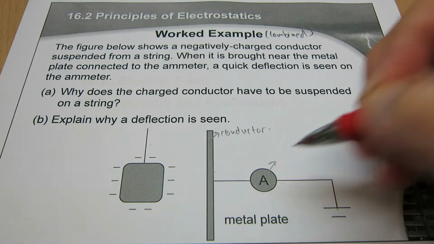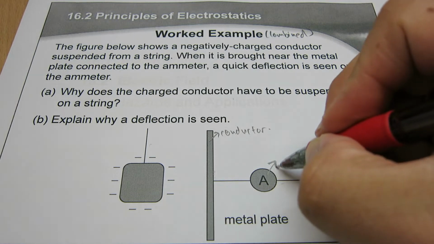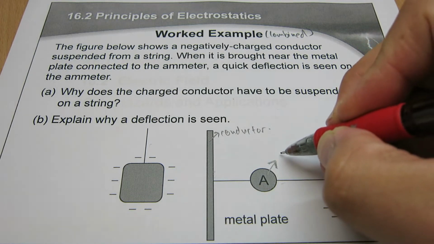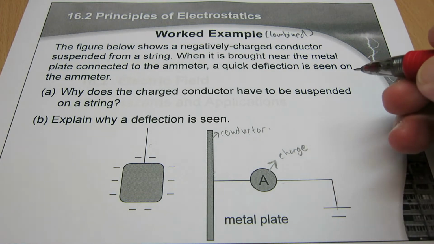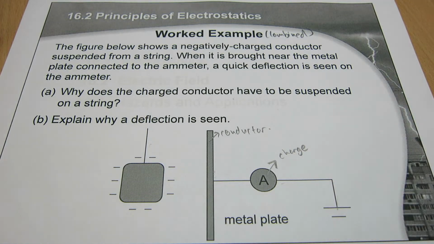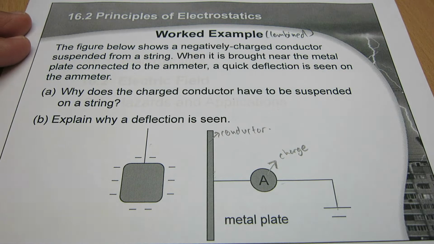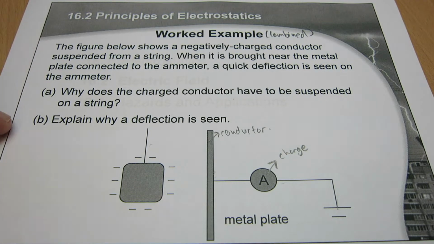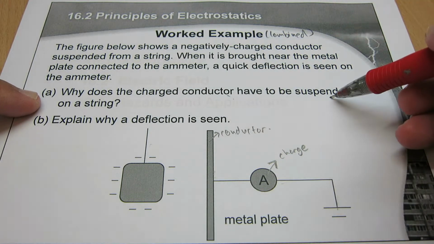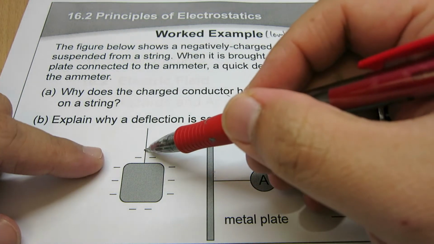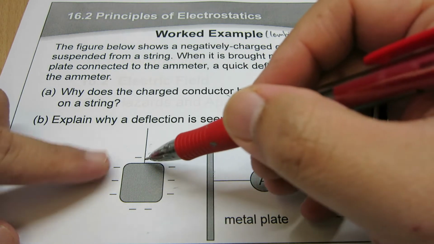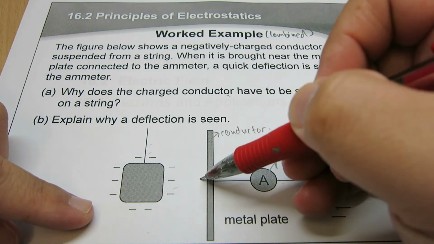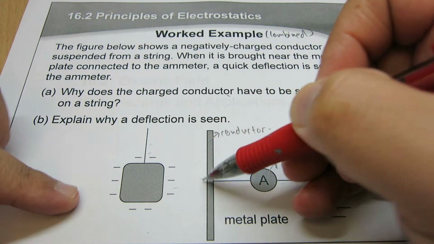Now you haven't learned exactly what an ammeter is. An ammeter is a meter that has the ability to measure charge, or when charge passes through it, it deflects or shows a reading. You encounter this a little bit more as you are doing your practical. So why does the conductor have to be suspended? Because you do not want it touching any other surface, which will cause it to lose its charge before it reaches or is brought close to the metal plate.